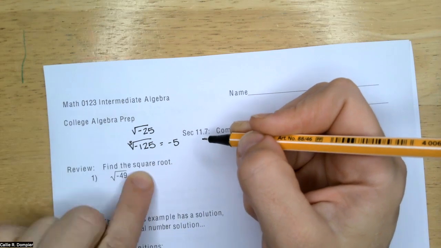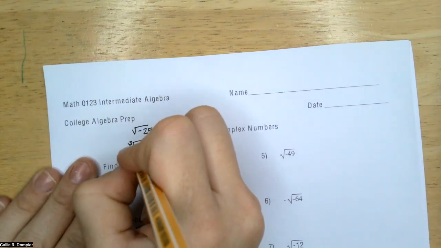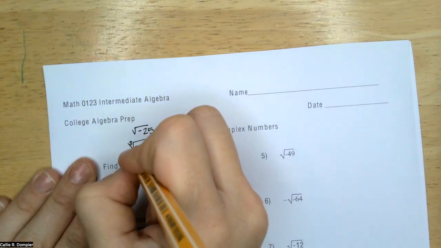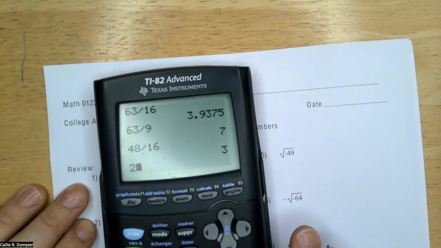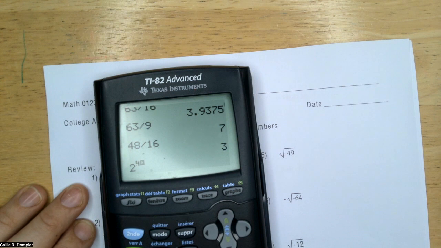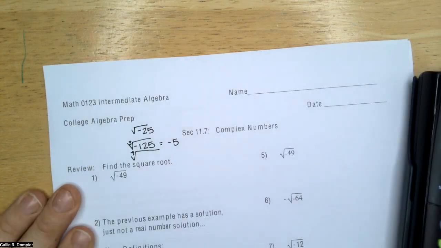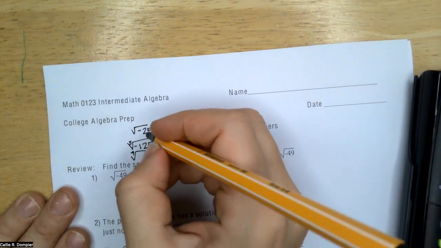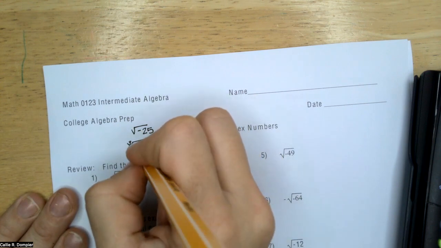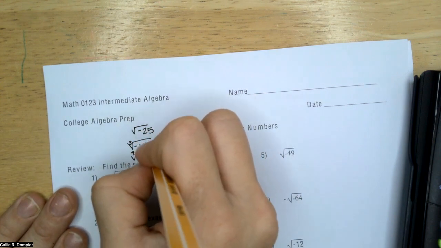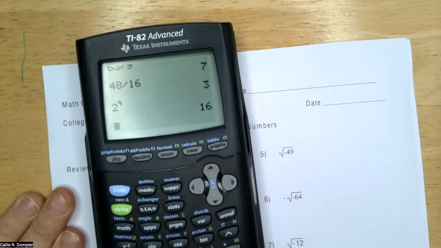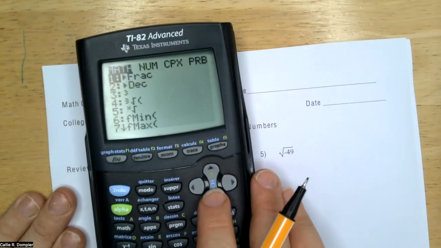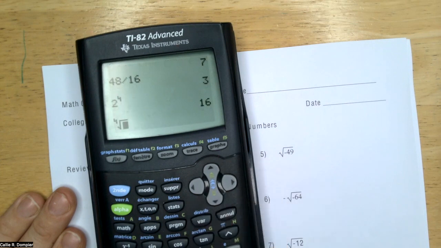So that one's okay. The fourth root of, let's see, 2 to the power of 4 is 16, right? So the fourth root of 16 is 2, but the fourth root of -16 does not exist. So this is just for context.